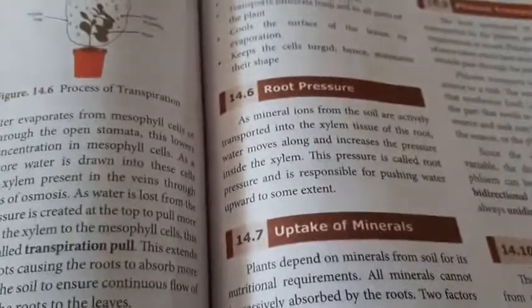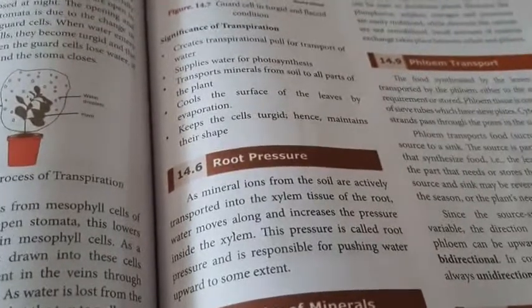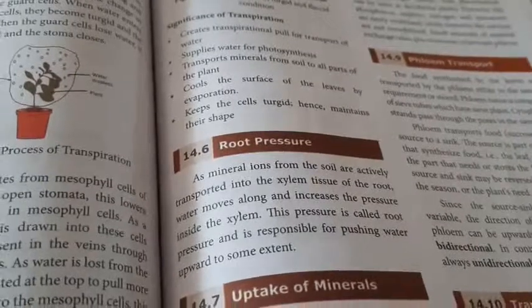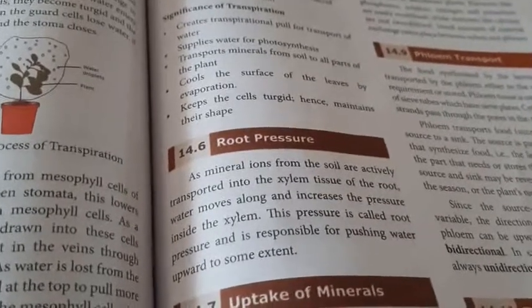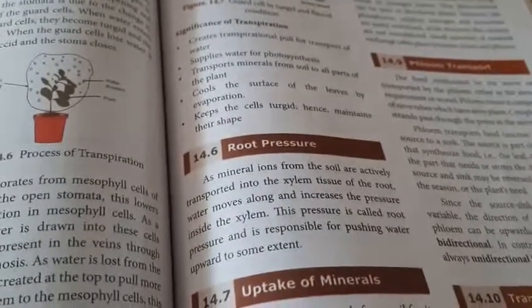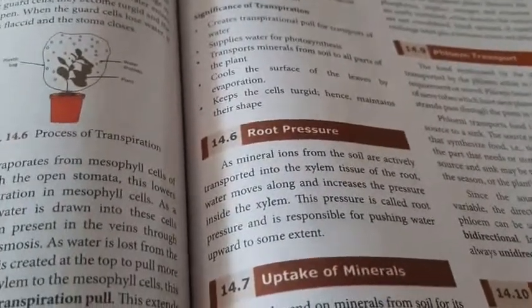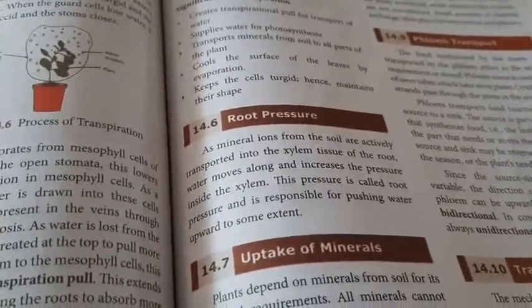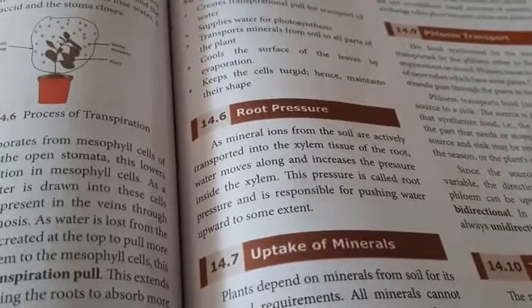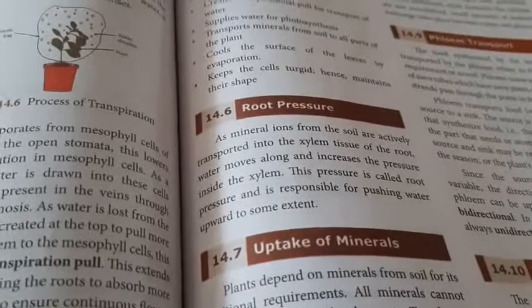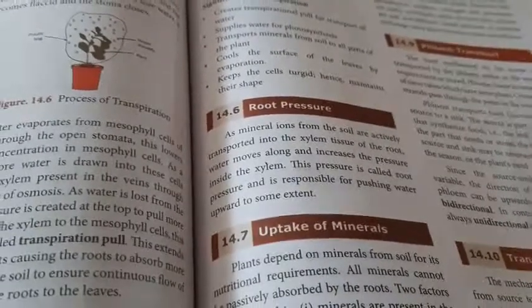Okay, as minerals and ions from the soil are actively transported through the xylem tissue of the root, water moves along and increases the pressure inside the xylem. This pressure is called root pressure, and it is responsible for pushing water upward to some extent.